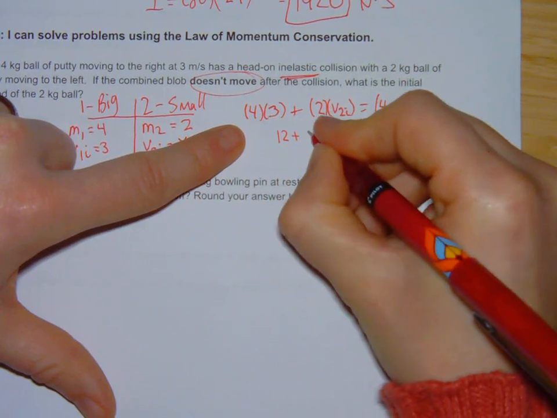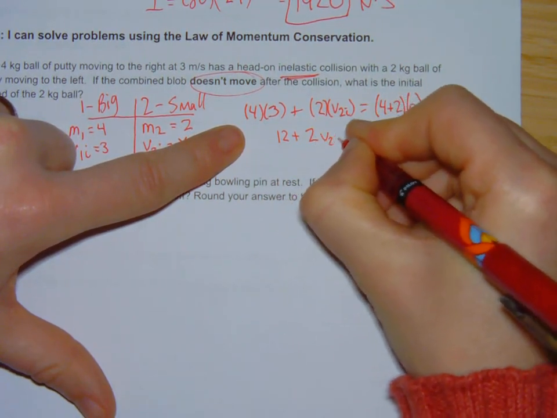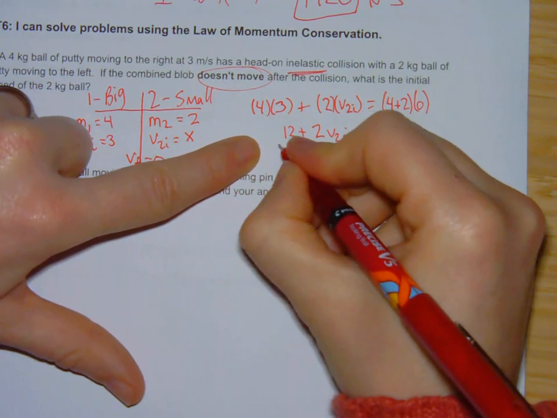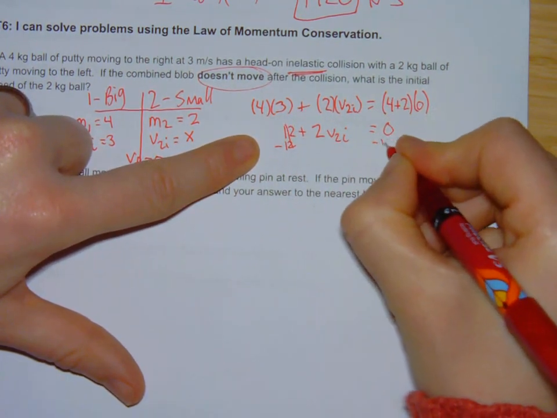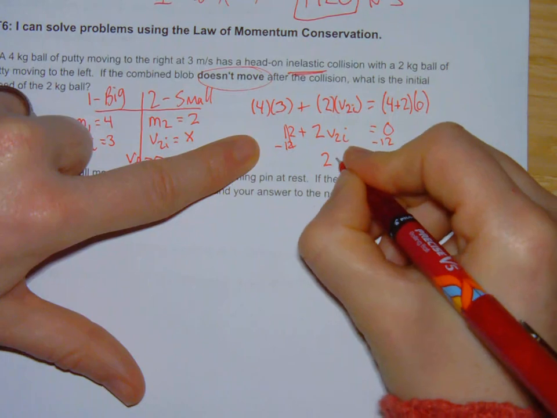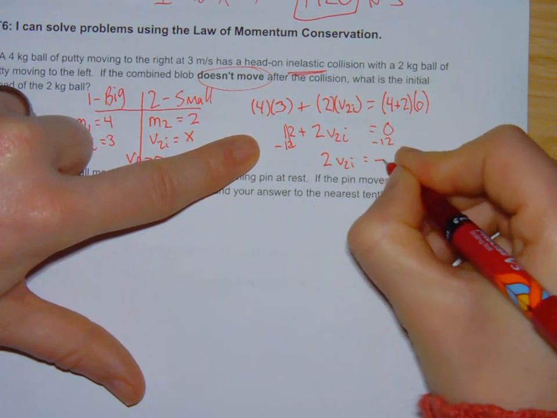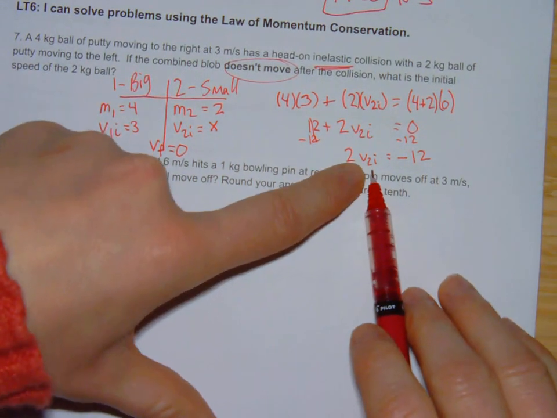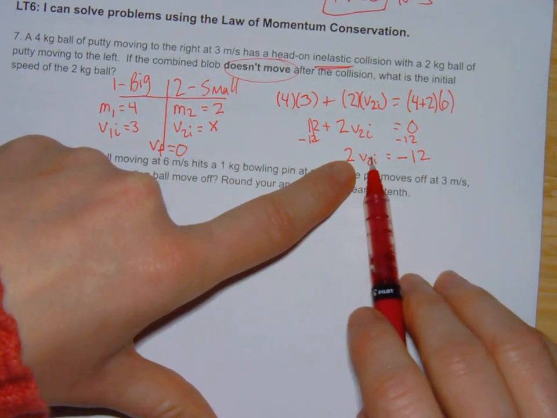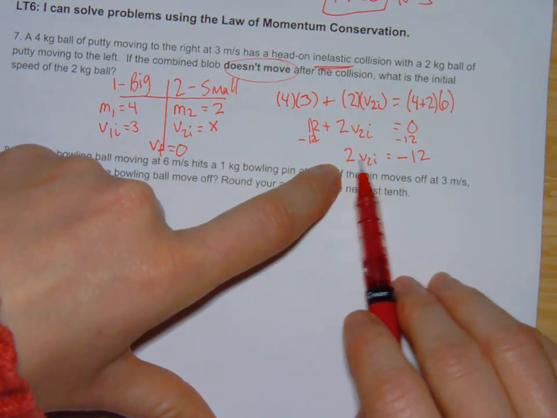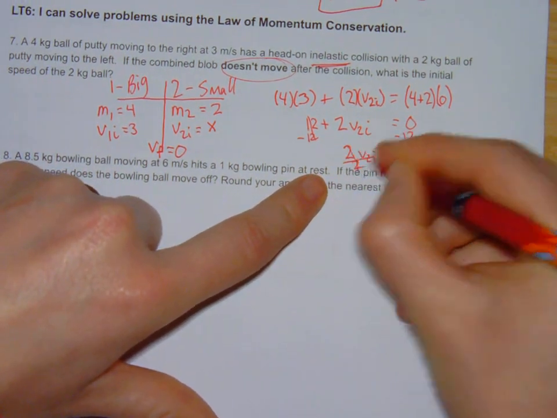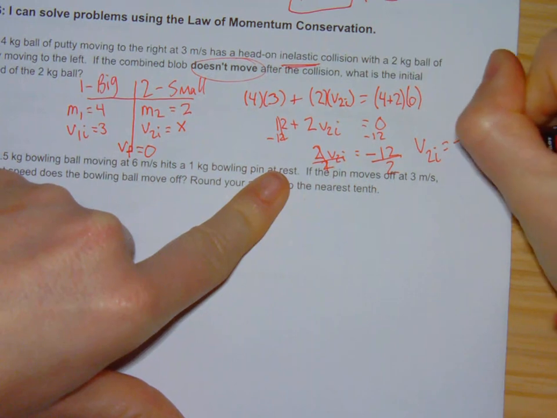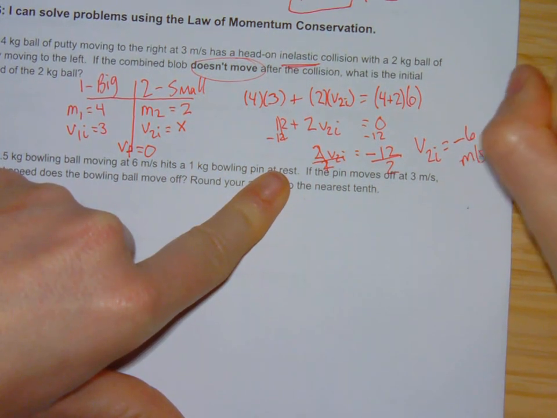12 plus 2 V2I equals 0. Order of operations. We subtract 12 first. So we have 2 V2I equals negative 12. 0 subtract 12 gives you a negative 12. This is really just an x. It's what we're solving for. So if it was 2x, we know we would divide it by 2. Divide it by 2. Therefore, V2I equals negative 6.